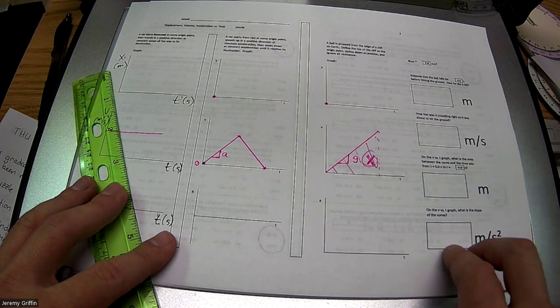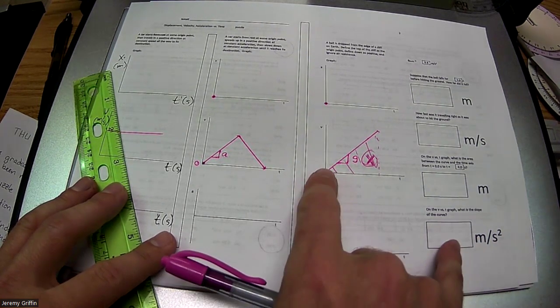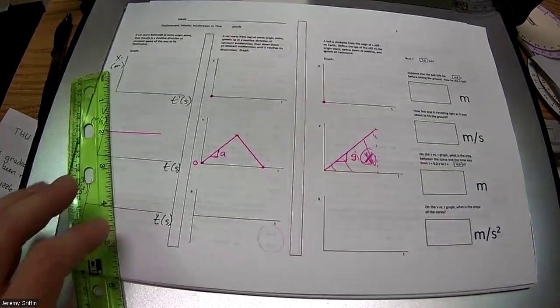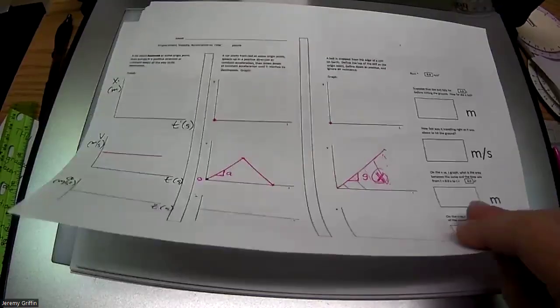And last question, on a velocity versus time graph, what is the slope of the curve? Which I guess I just talked about. You guys just told me. So, I bet you guys get that. Okay. So you guys got a good start on that? All right, so next activity.